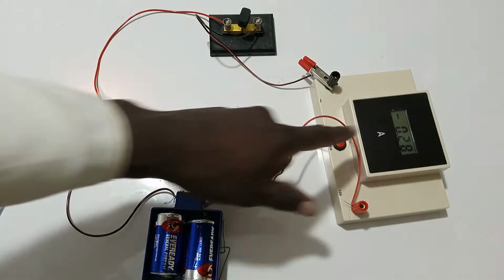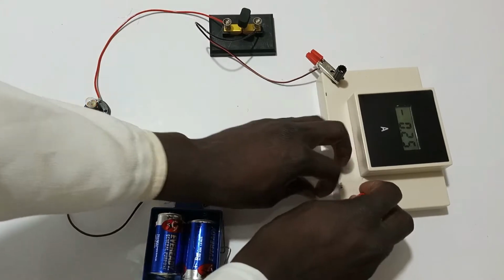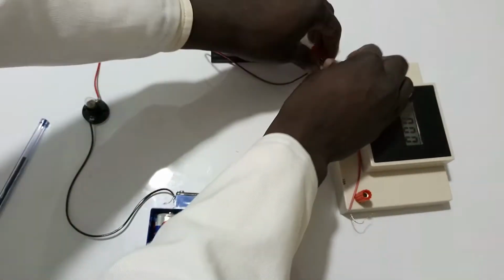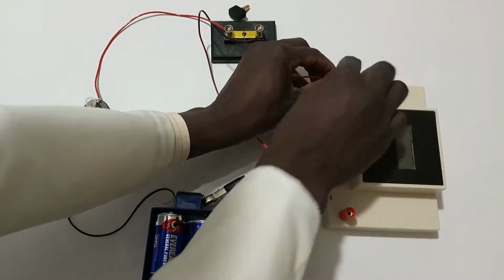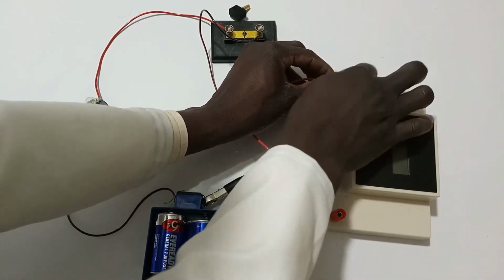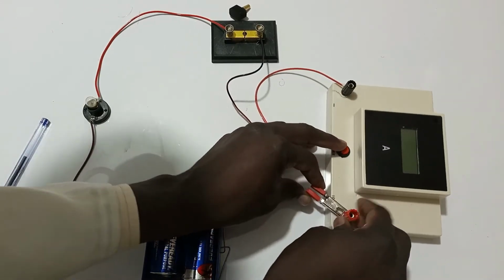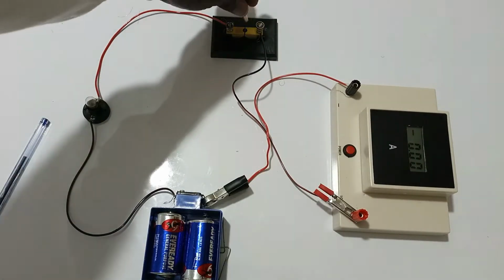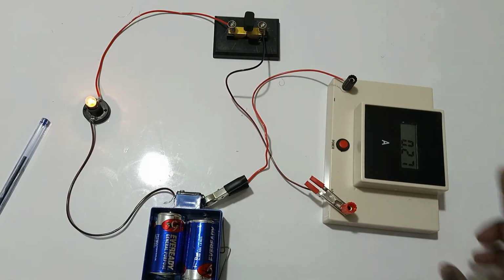When an ammeter is giving you a negative value, all you need to do is just to change the terminals. So you can see there is a positive value, which is 0.26 amps.